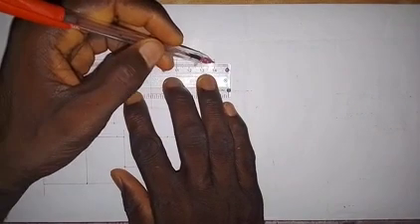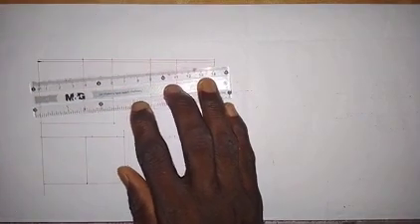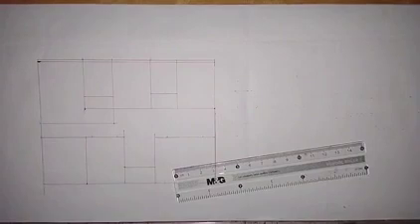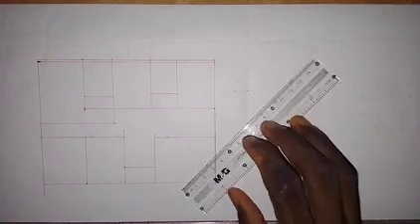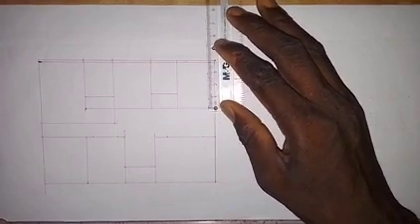So I will draw this. Okay, so we join these 2 points together. So we have taken that wall on that part. Also, so we have a wall here.